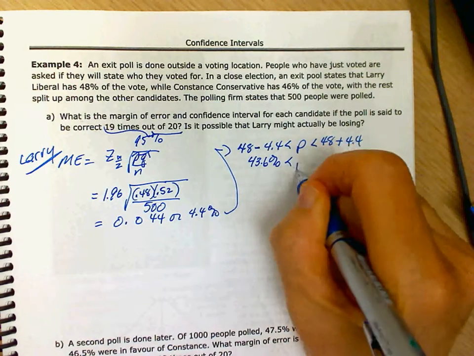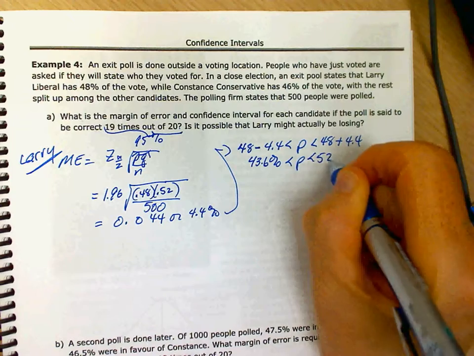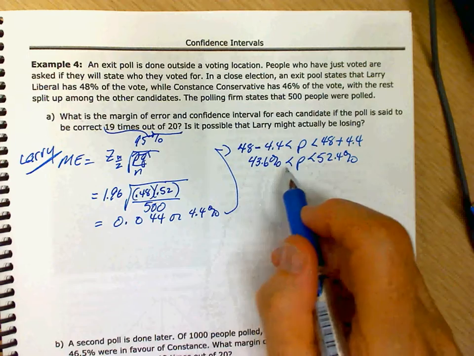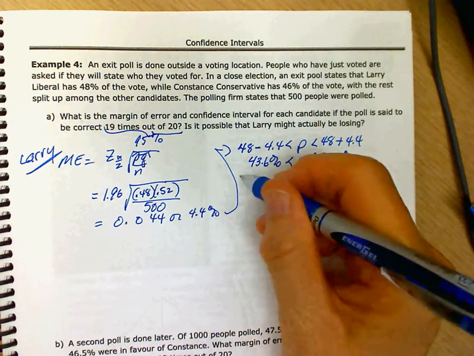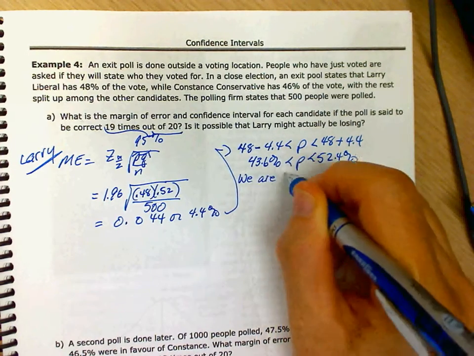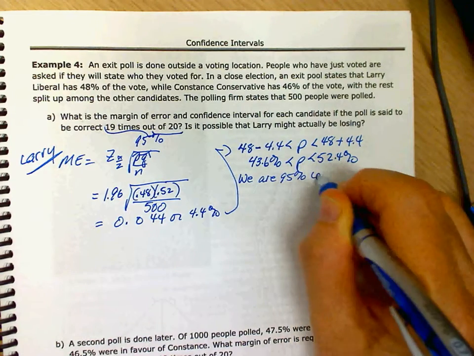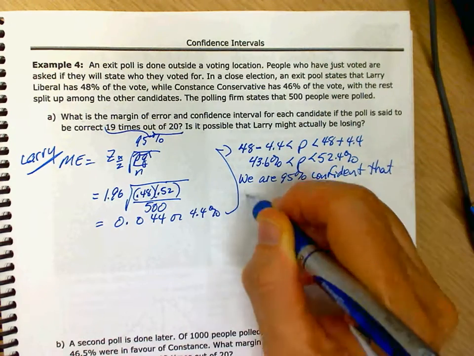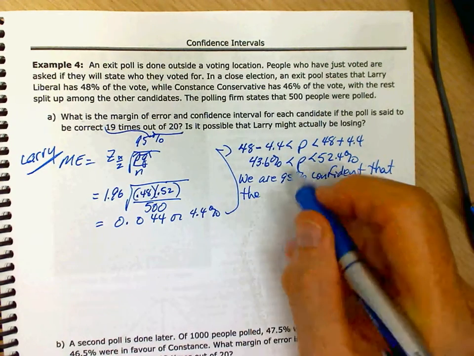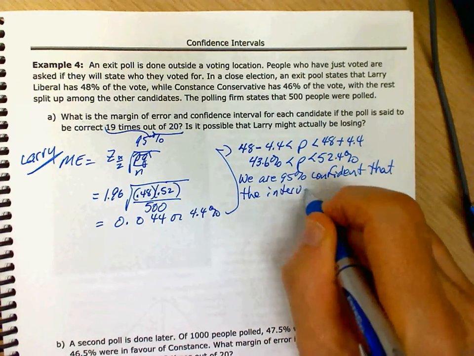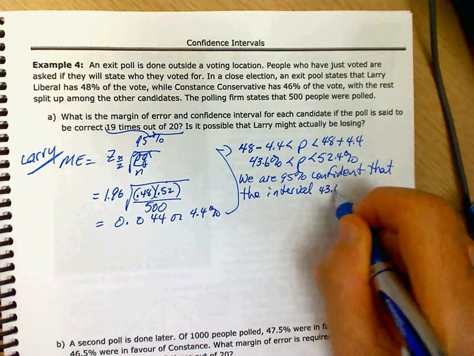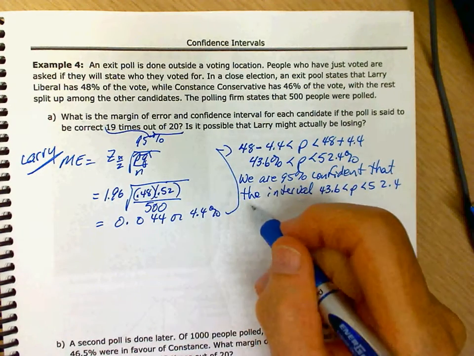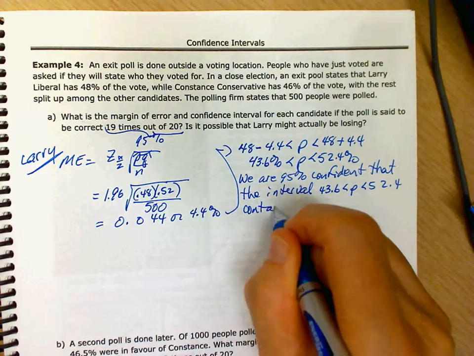How do we interpret this? I'm emphasizing it because you'll have to interpret it on the test. You say, we are 95% confident that the interval 43.6 is less than p is less than 52.4 contains the true population proportion.